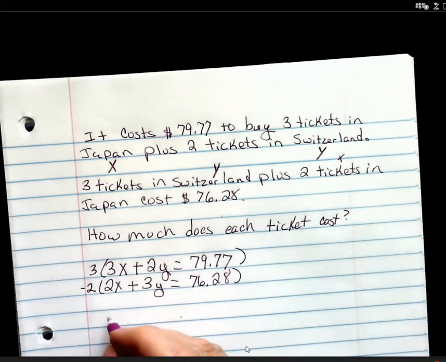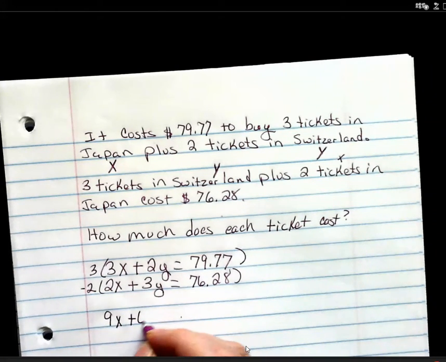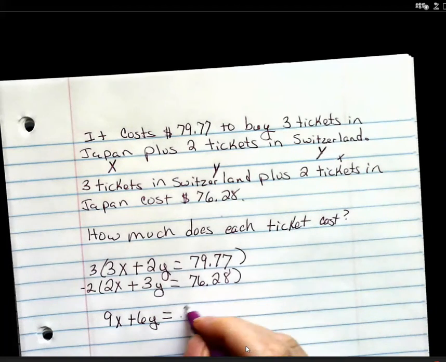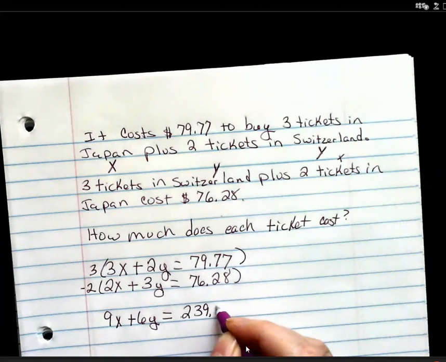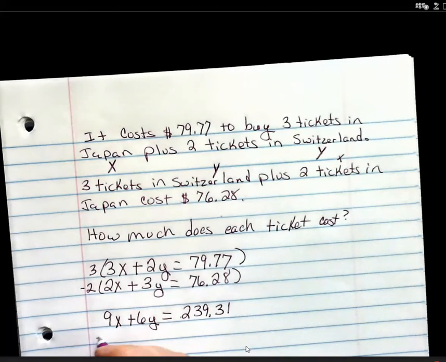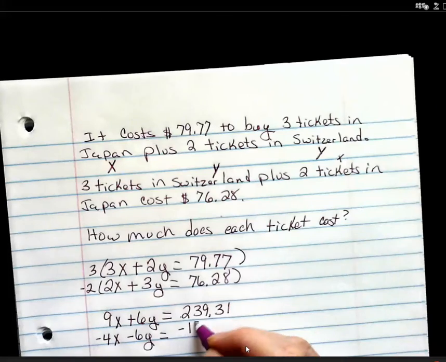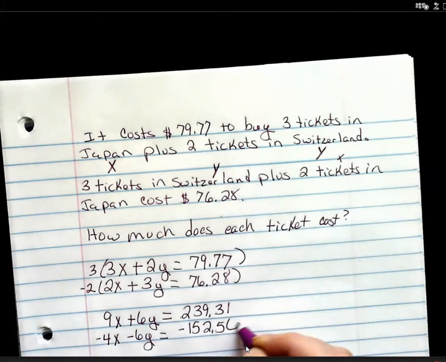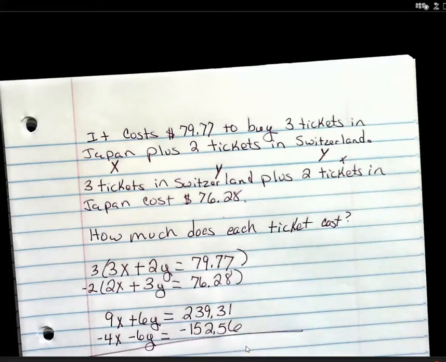So it's going to give me a 9x plus 6y is equal to 239.31. So that gives me negative 4x minus 6y equals negative 152.56. So I have my opposites.